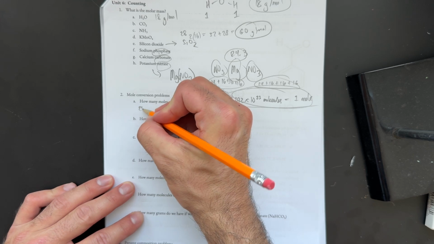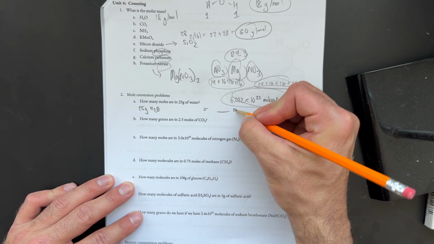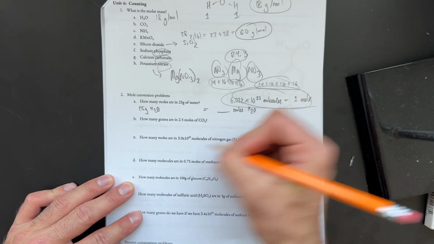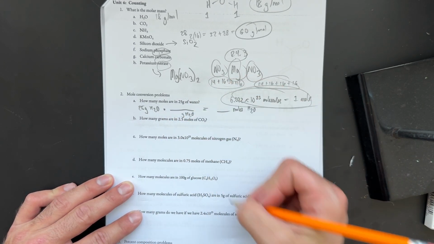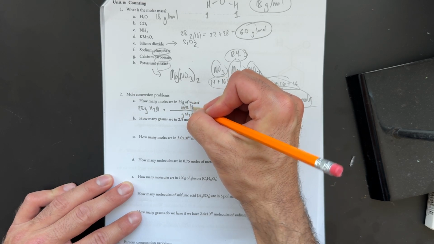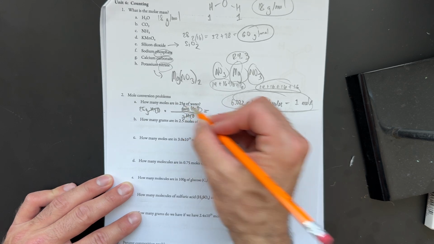So here, for example, if we have 25 grams of water and it's asking us to get to moles, well, we have something with grams of H2O on the bottom, moles of H2O on top. Those are the units, which will cancel to get us what we want at the end.